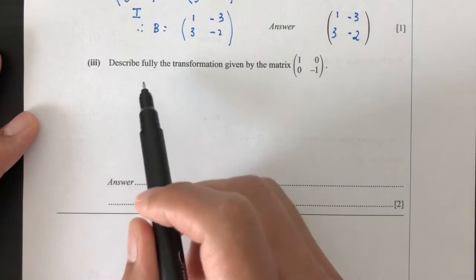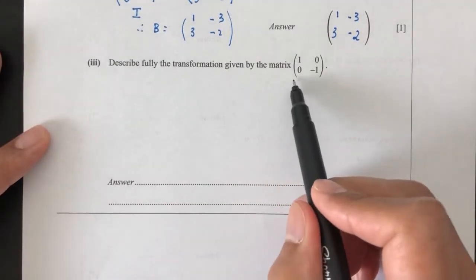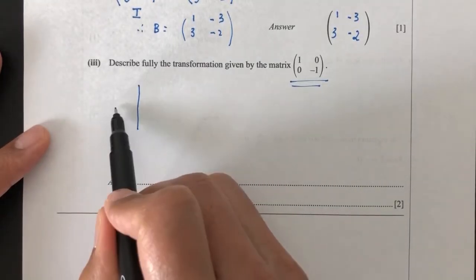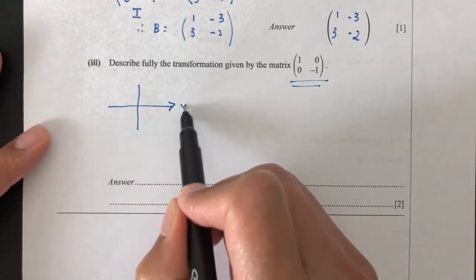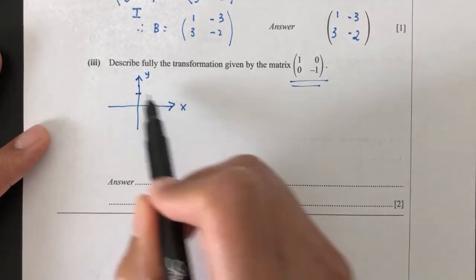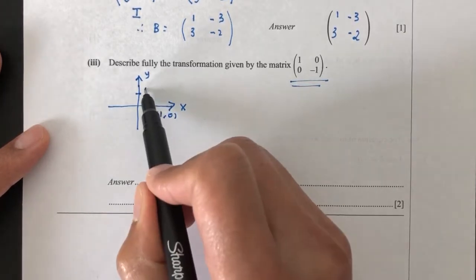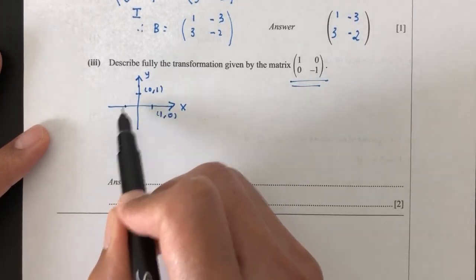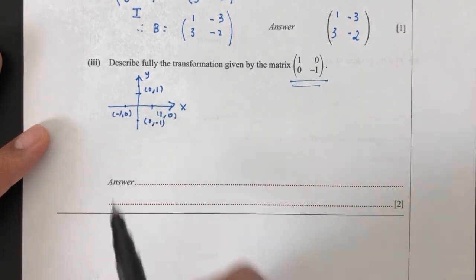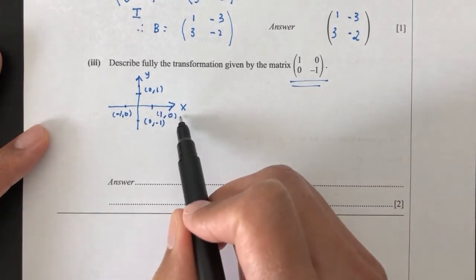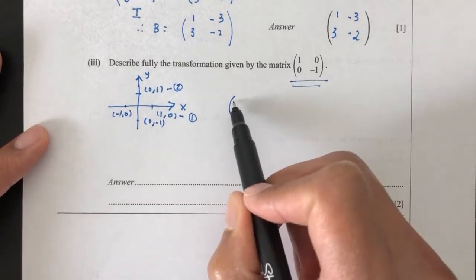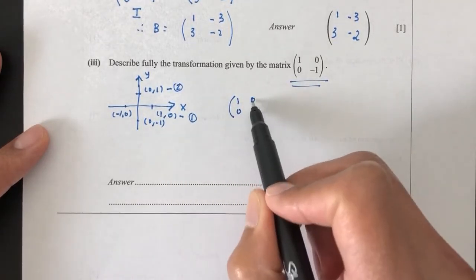Now for this one, describe fully the transformation given by this matrix. We can use a trick. We have to begin with our little diagram. This is the x-axis, this is the y-axis. We always begin with those 2 points, which are 1, 0 and 0, 1. And also write minus 1, 0, and 0, minus 1. Now, this is our first point, and this is our second point.